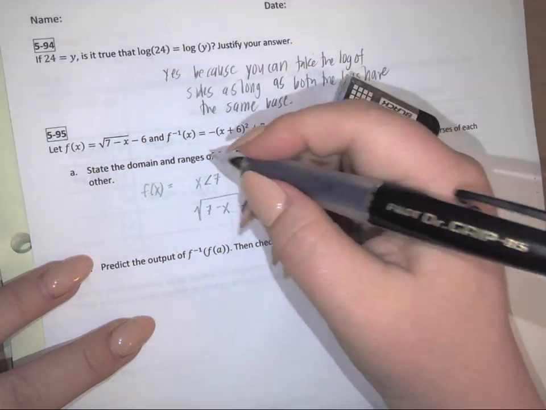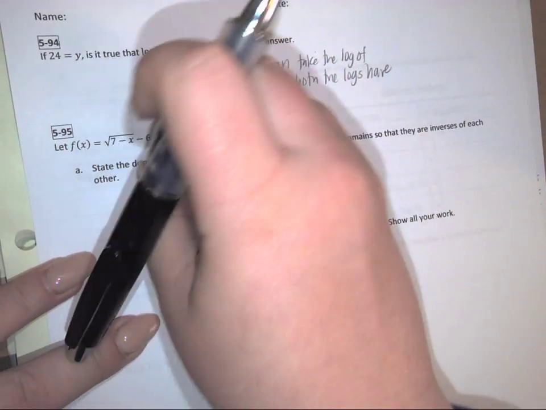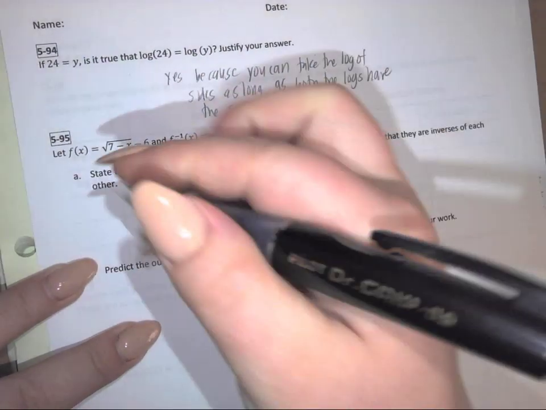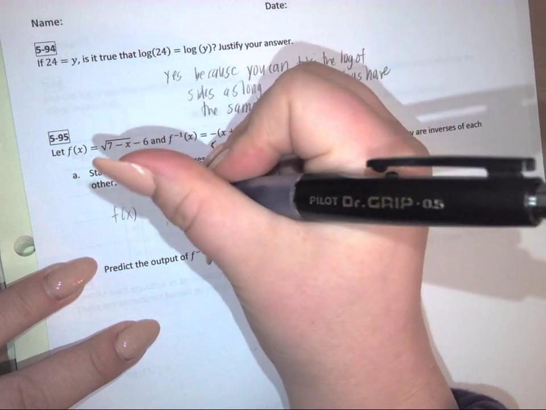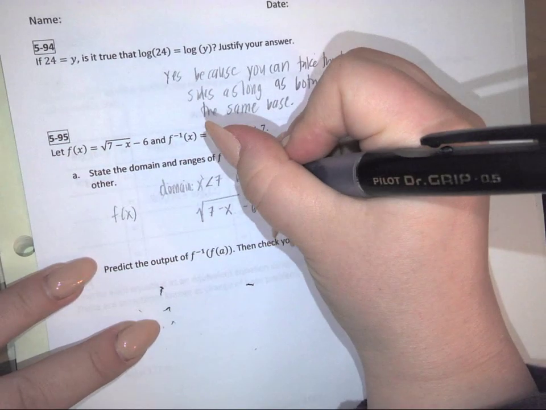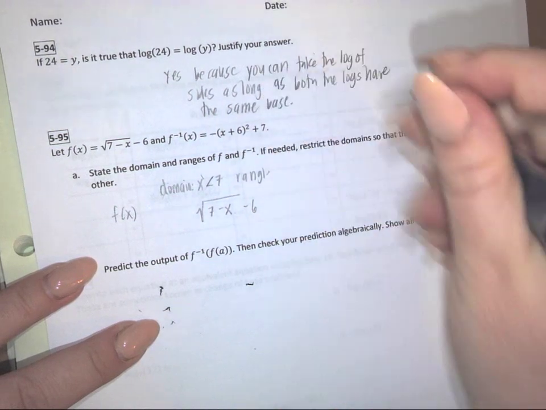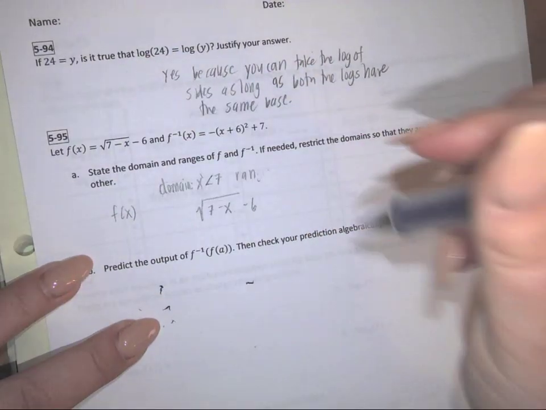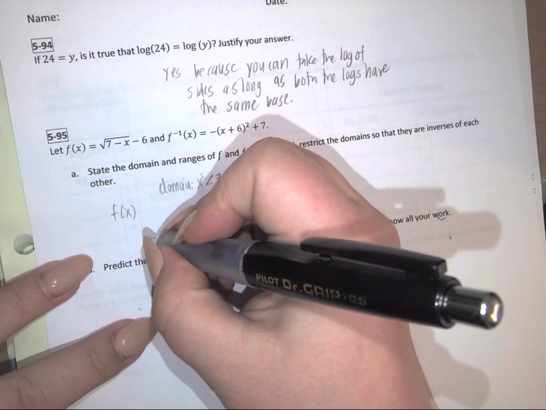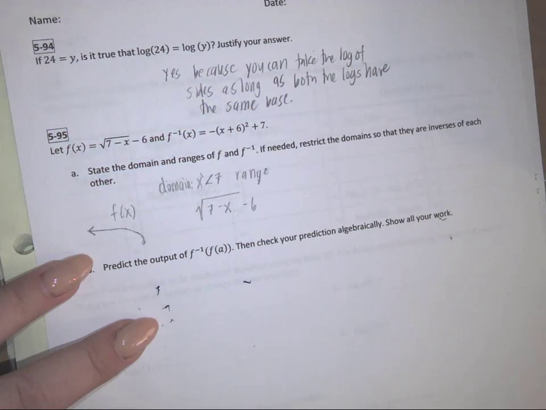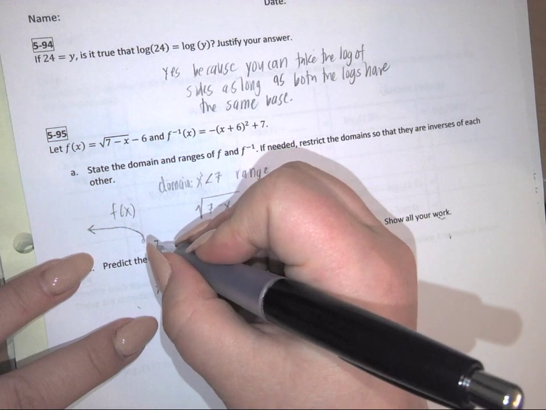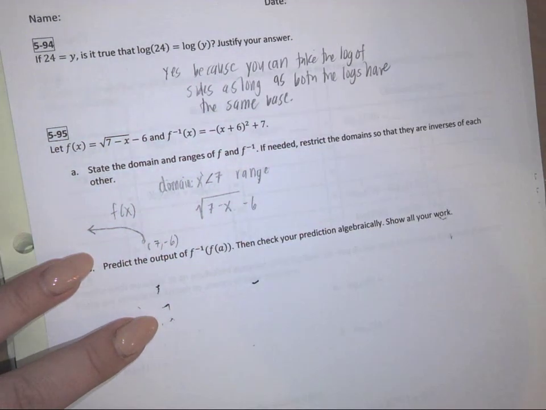So the domain is x is less than or equal to 7, and the range, basically, this one's going to look like this, so this point here is 7, negative 6.